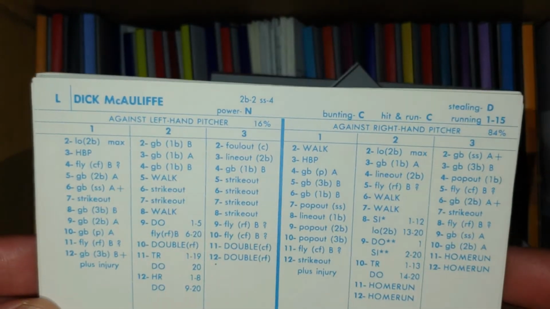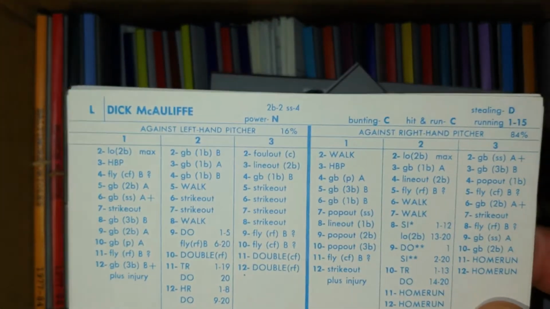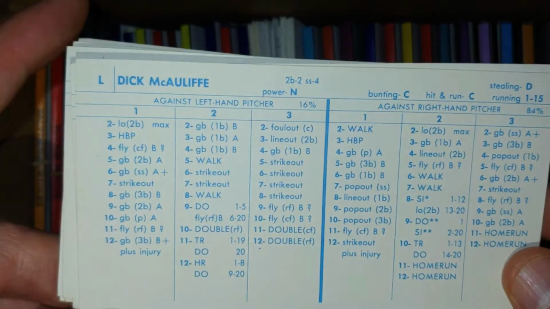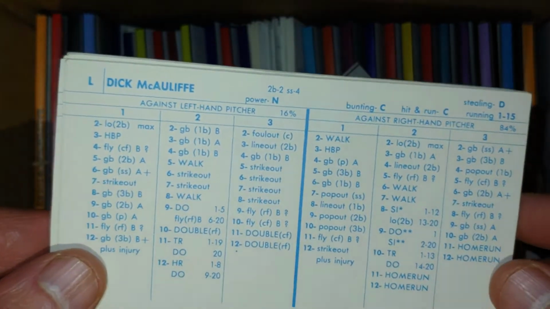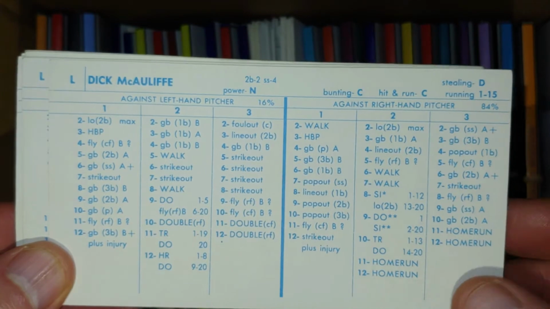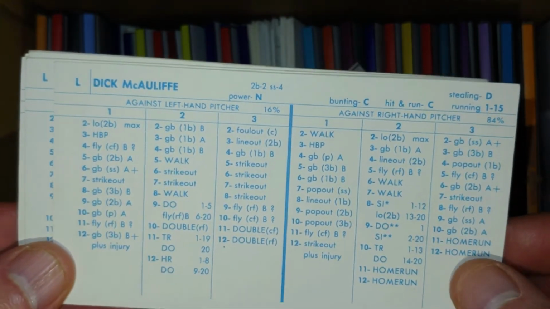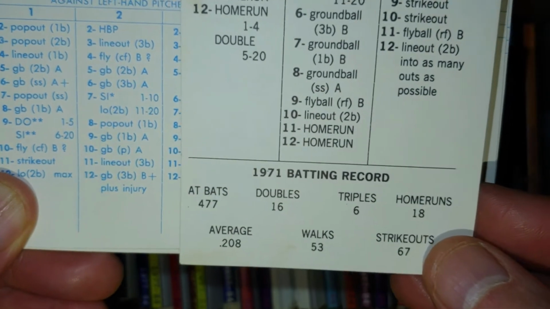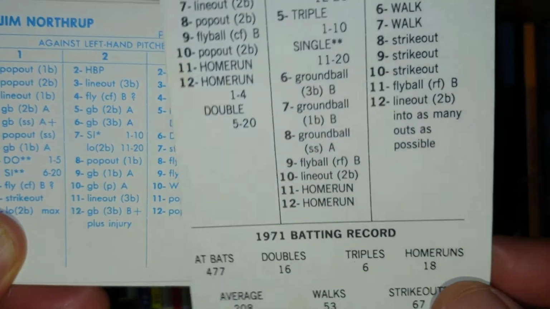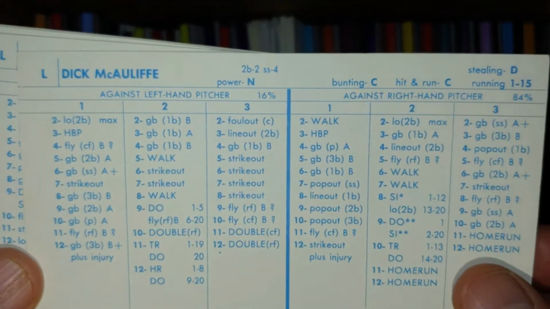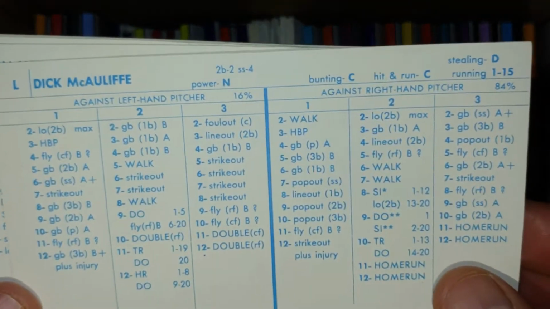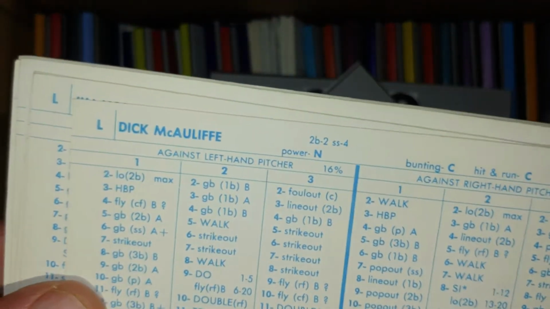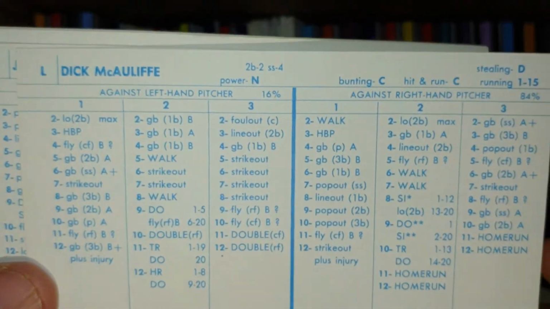All right, Dick McAuliffe. He was actually leading off for the Tigers in the World Series. He'll have a really great 1973 card, as I recall. But here in 71, the power's there, but the on base is not quite as good as it usually is. You see a .208 batting average, but he's got 18 homers. 2 at second base, excellent. But we know he'll be better in one of the other years, 1973.